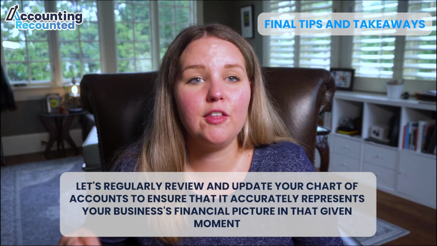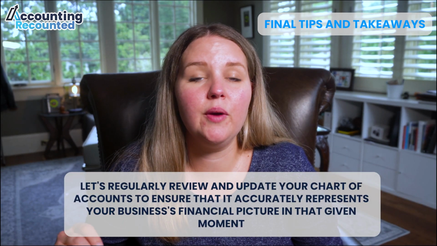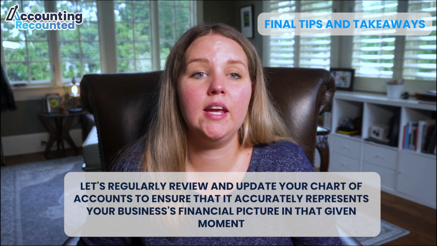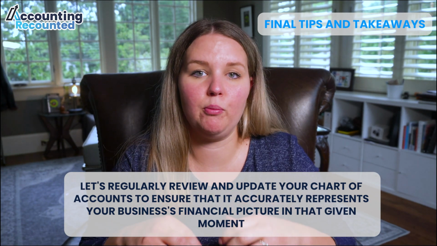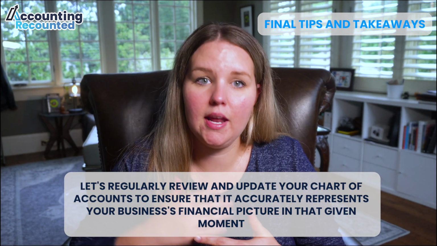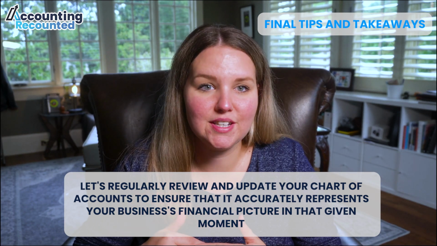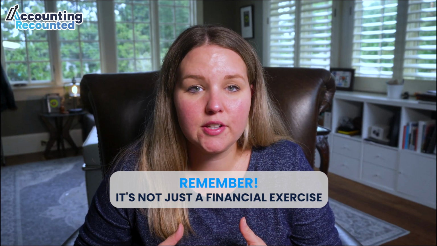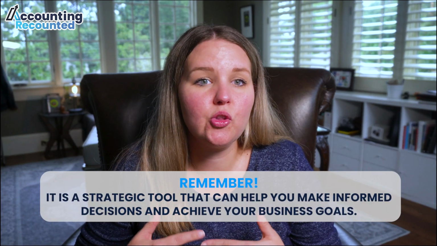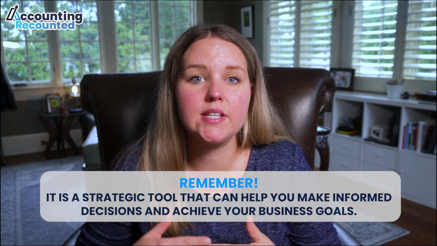And then third, let's regularly review and update your chart of accounts to ensure that it accurately represents your business's financial picture in that given moment. It's not a static document, and it should grow and evolve with your business. There you have it, guys. That is the ins and outs of setting up your chart of accounts. Remember, it's not just a financial exercise. It is a strategic tool that can help you make informed decisions and achieve your business goals.